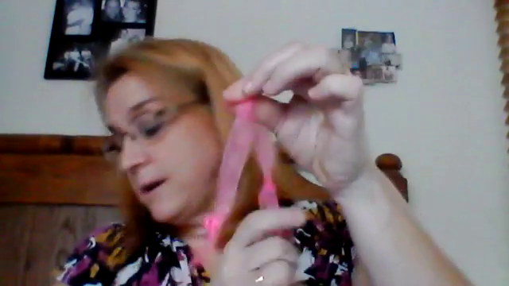Number one is characters. Number 2 is setting. Number 3 is problem. Number 4 is event 1. Number 5 is event 2, which is next. Event 3 is then, and that's number 6. Event 4 is finally, and that's 7. And the ending would be how did it all end, and did the problem get solved? More than likely it did. And then as you read another book, it'll go back again.